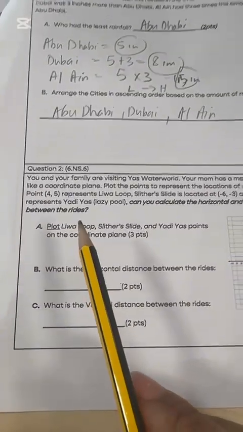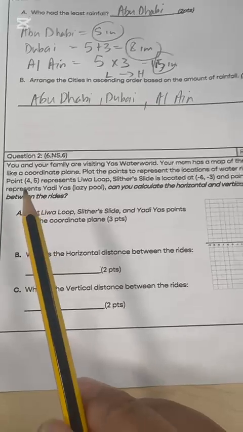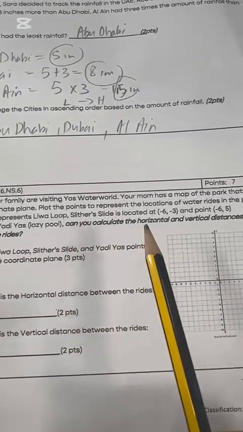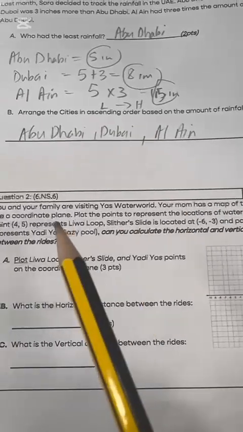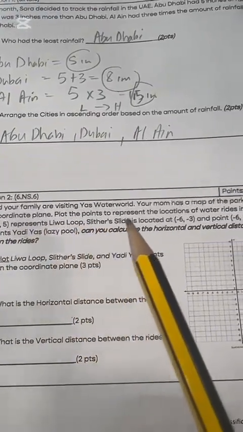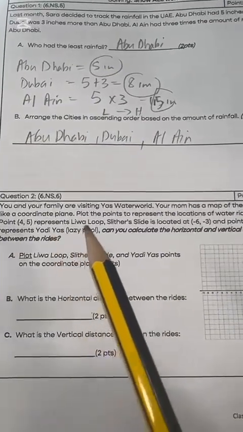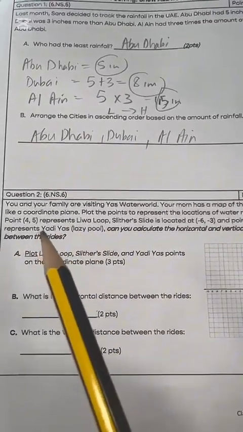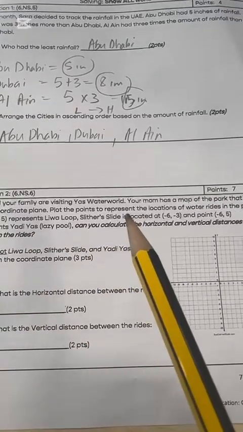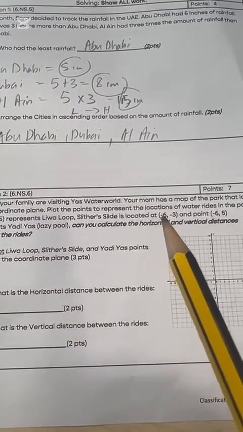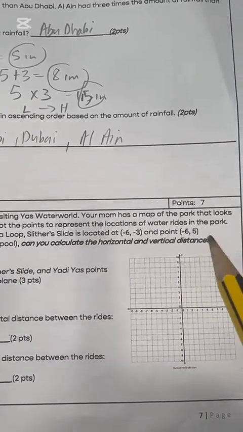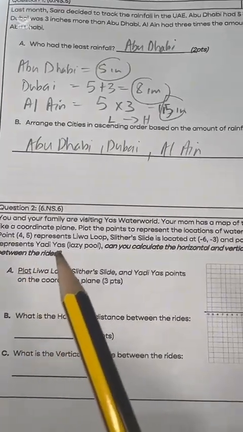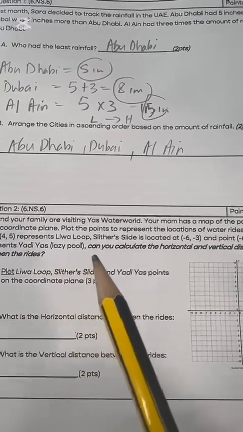Question number 2 in section C. All right. You and your family are visiting Yas Water World. Your mom has a map for the park and how it looks, for the coordinates. Plot the points for the location of the water park. The first point for Liwa Loop is 4 on the X, 5 on the Y. For Slither Slide, it is located at -6 on the X, -3 on the Y. And the other one would be -6 on the X, 5 on the Y, and that is for the Yad Yas or lazy pool.